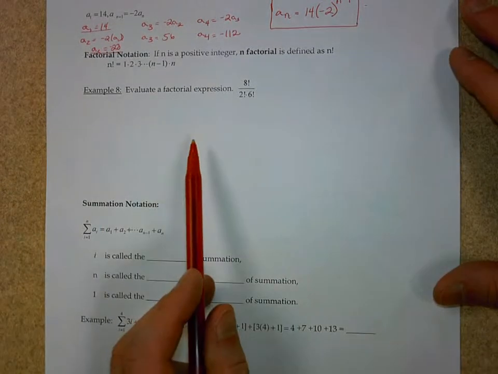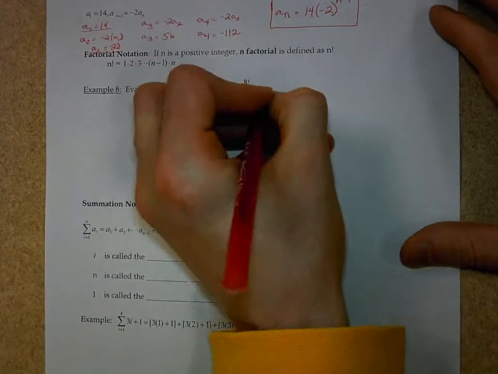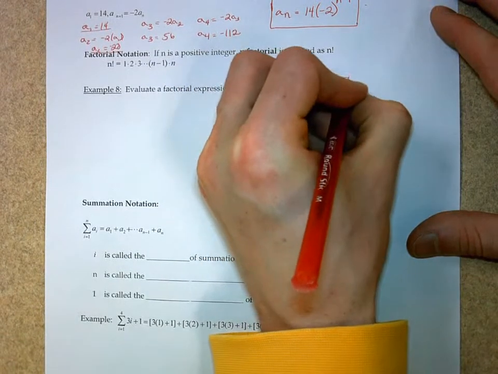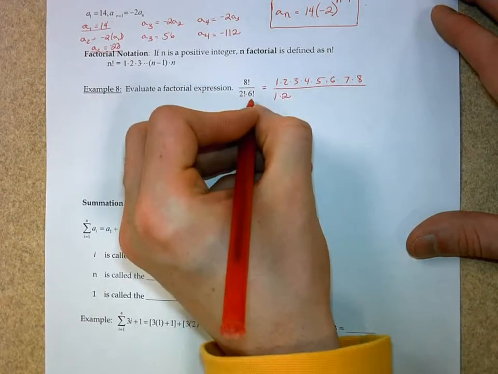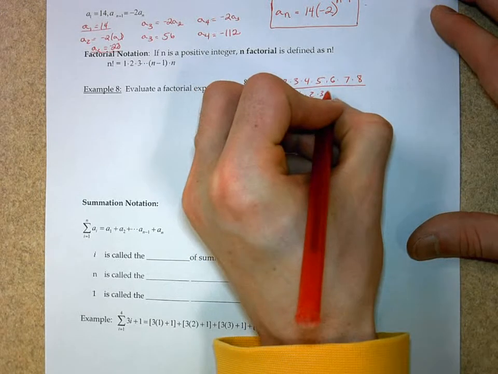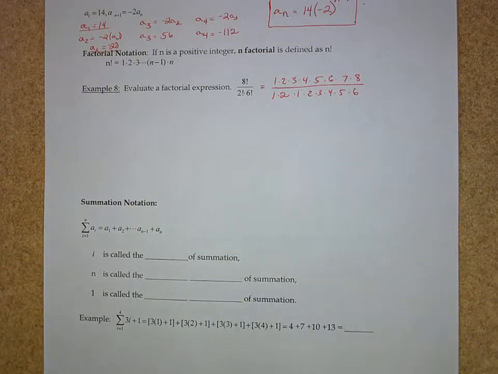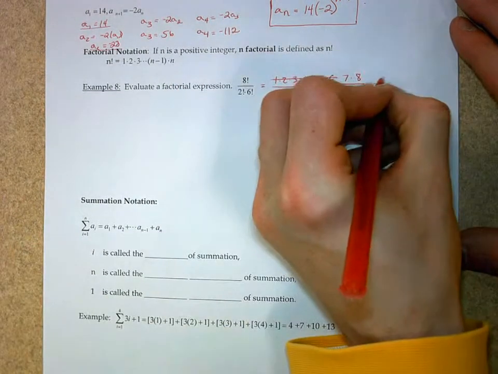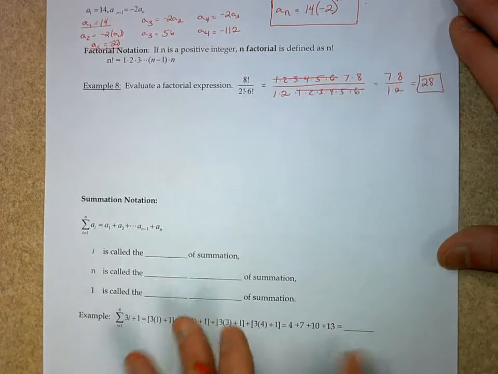So here in this expression, evaluate a factorial expression of 8 factorial over 2 factorial 6 factorial. Let's write this out in factorial form. 8 factorial is 1 times 2 times 3 times 4 times 5 times 6 times 7 times 8. In my denominator, 2 factorial is 1 times 2, and 6 factorial is 1 times 2 times 3 times 4 times 5 times 6. Now when you see these factorials, since it's all multiplication, there's going to be a lot that cancels out. So here 1 through 6 cancels out with 1 through 6 in the numerator. So I'm left really with just 7 times 8 over 1 times 2, which will give me a 28.